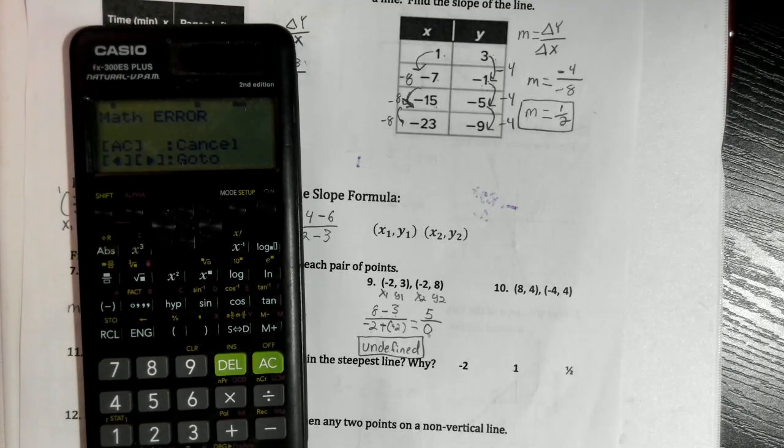Number 10. And I'll give you guys a nice little head start. Since I'm not putting it on Edpuzzle, I'm going to give you guys a nice little run and try to see if we can solve it real quick.